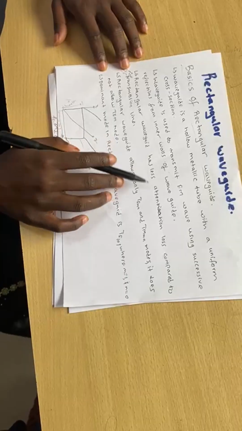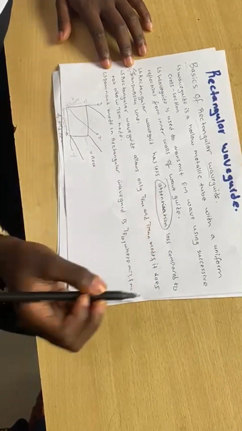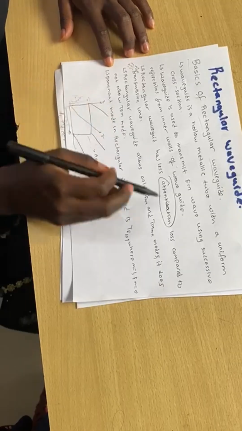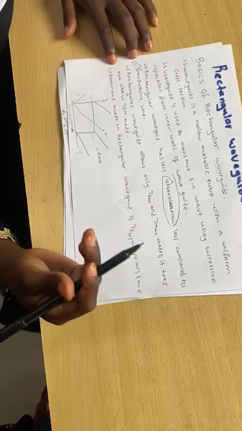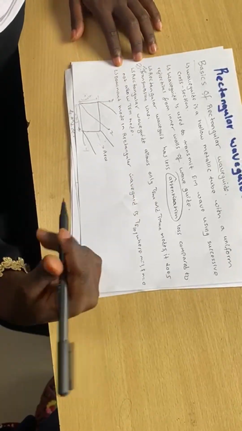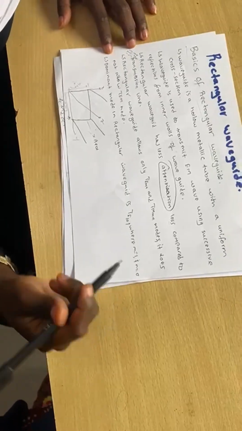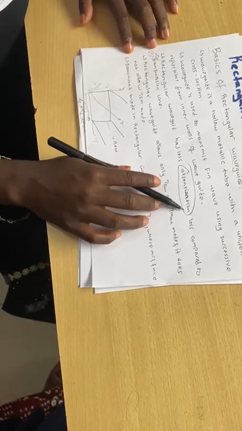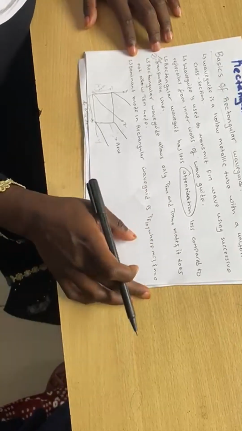Rectangular waveguide has less attenuation loss compared to a transmission line. That is why the use of waveguides has increased in recent years. Now they use more waveguides compared to transmission lines because of the lower attenuation in waveguides.